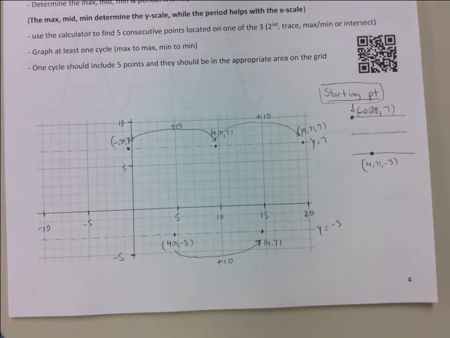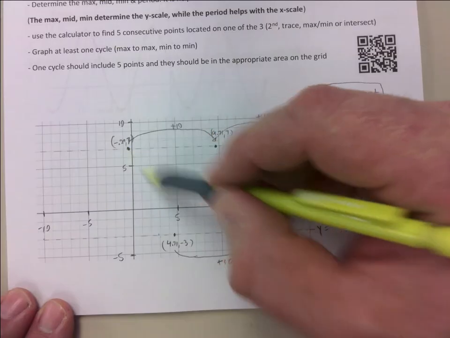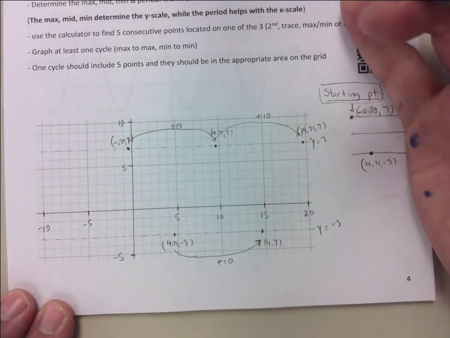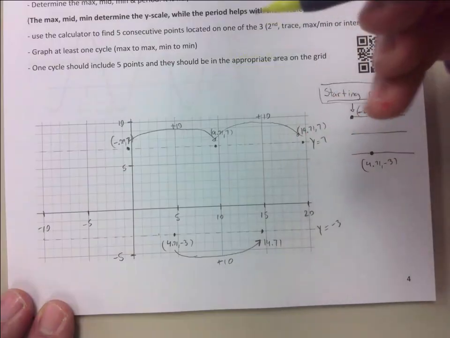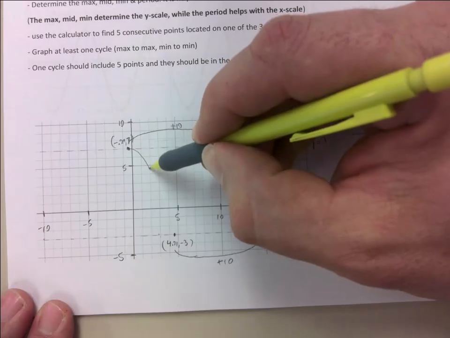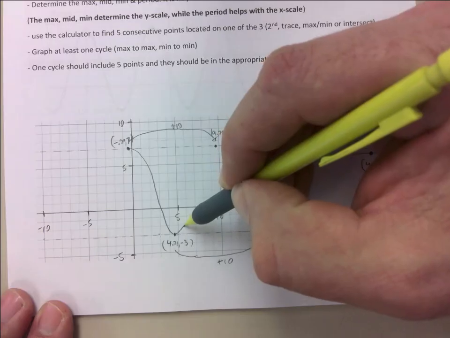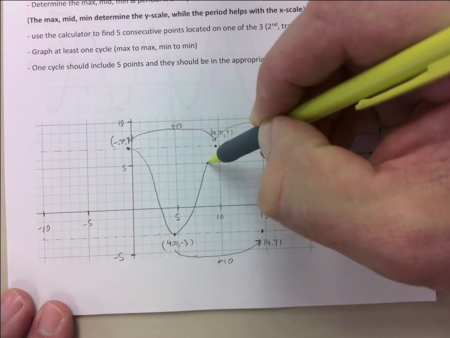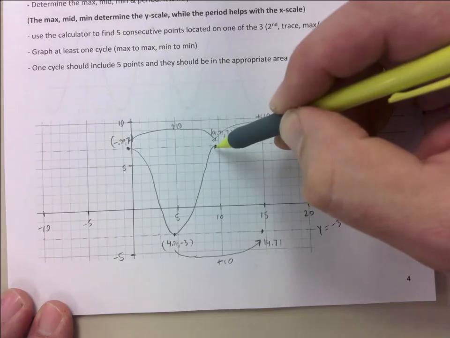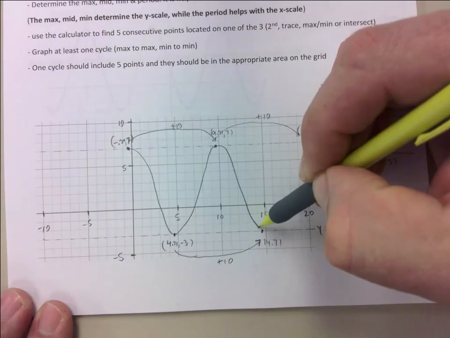Let's connect the dots and see if this is going to be an acceptable graph. So I go up from up here. Please don't go straight. It's not zigzag, okay? It's a sinusoidal wave, right? So you go here and then you go out and down through that point. And you go up through that point. And you go down through that point.